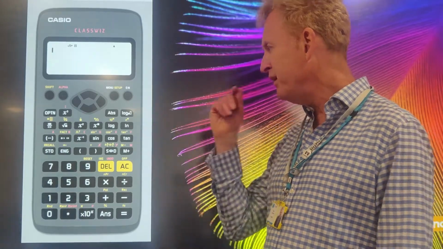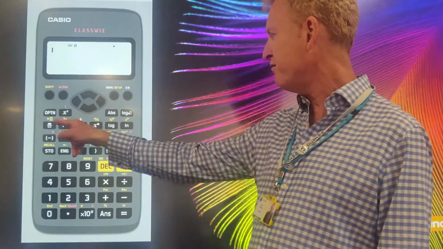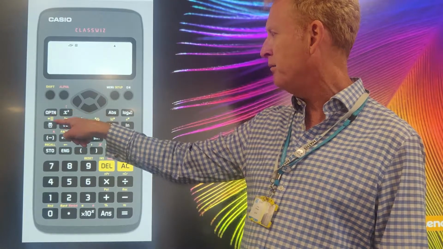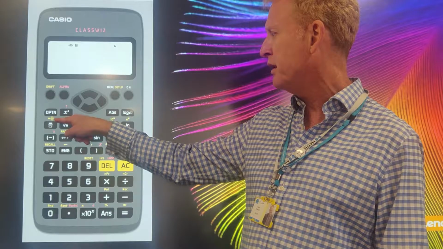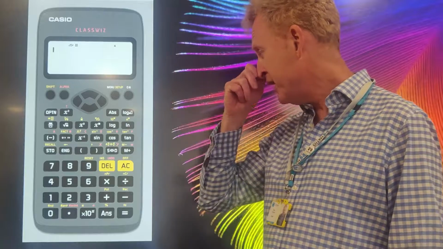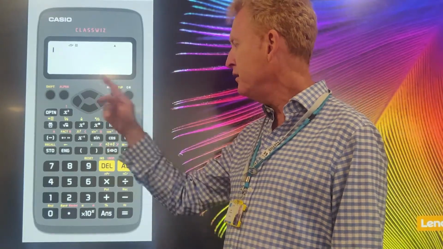This one we're going to be looking at fractions. We've got various fractions buttons, well these two buttons over here, just below the option button you've got this fraction and you've got this sort of mixed number fraction button as well above it. I just want to make sure you're happy using those buttons.